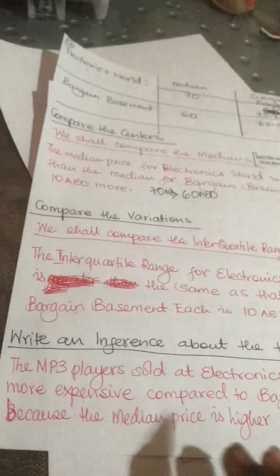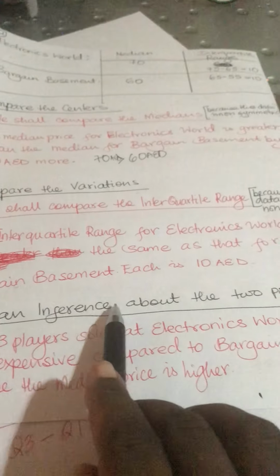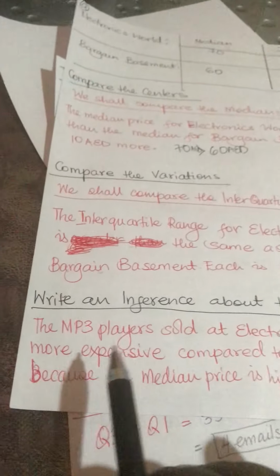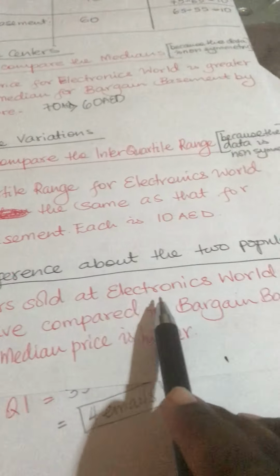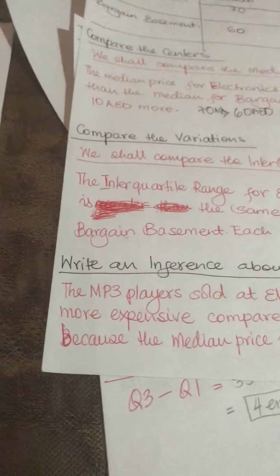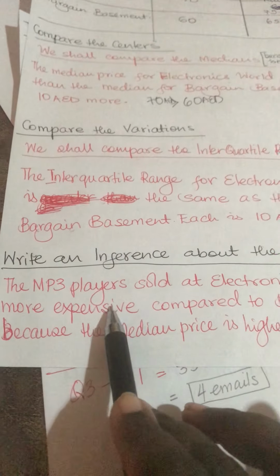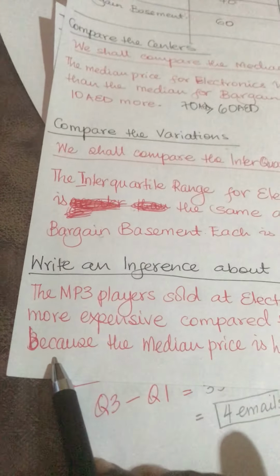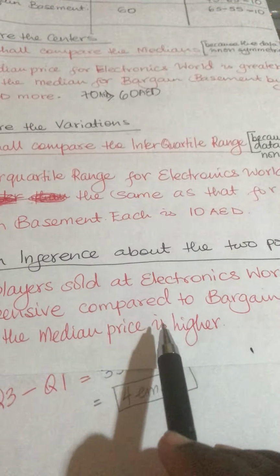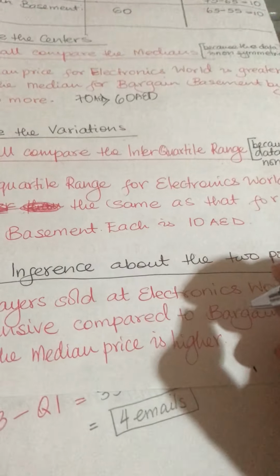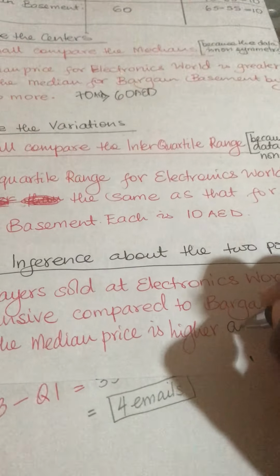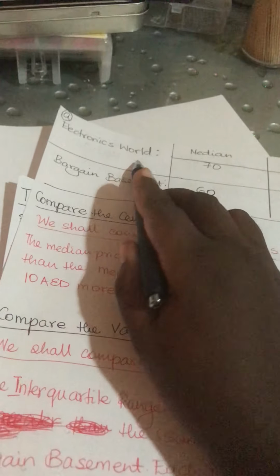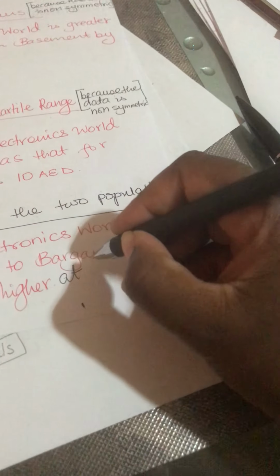All right. Now the question said, write an inference about the two populations. The MP3 players sold at Electronics World are more expensive compared to Bargain Basement because the median price is higher at Electronics World.